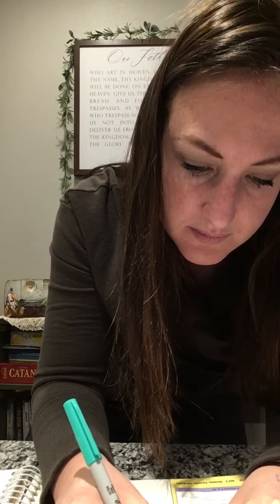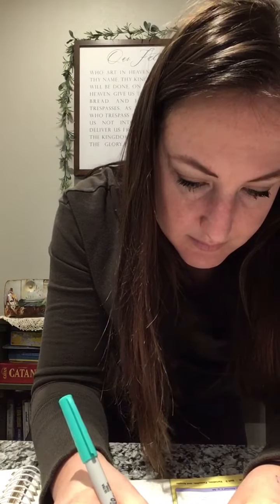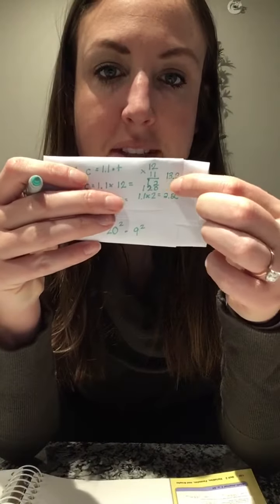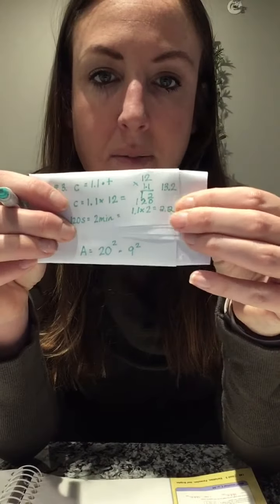If you actually do the math, it's 12 times 1.1, which is actually 12 times 11. If you solve that, we get 13.2, because there's one number behind the decimal, because this is actually 1.1.